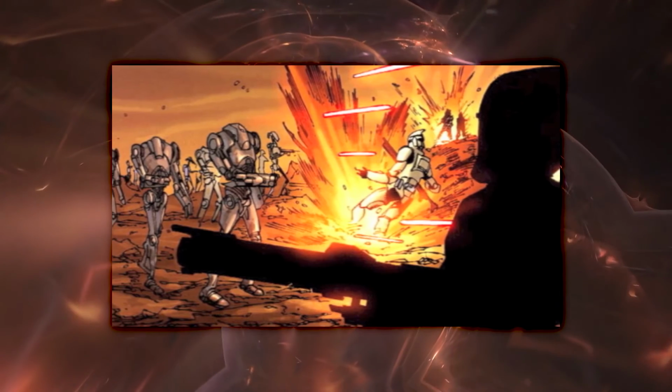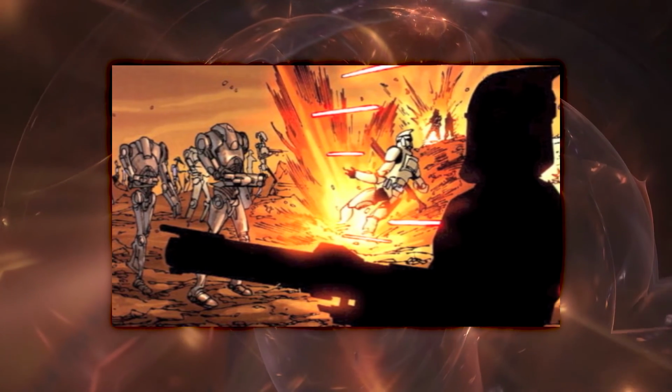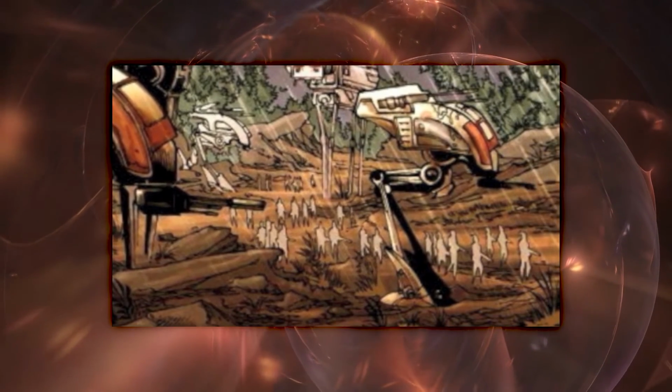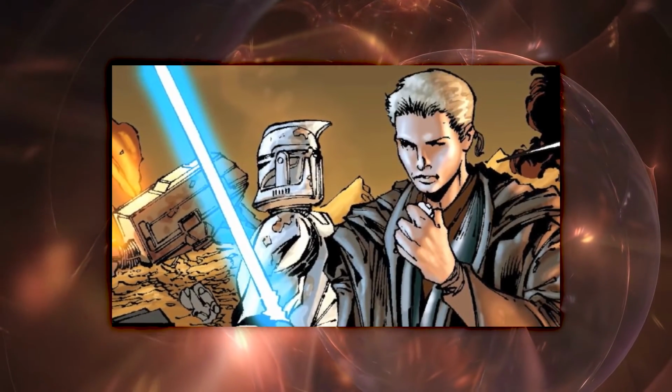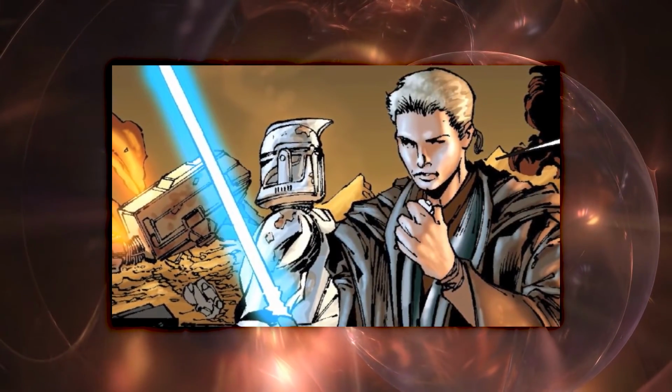For context, Jabim is a mining planet that's got tons of super valuable resources. So obviously, everyone was bound to eventually gun for the control of the planet's operations.